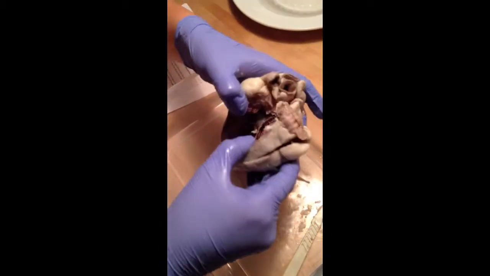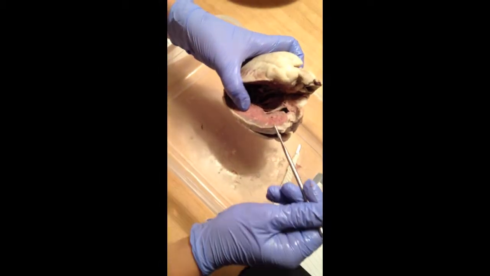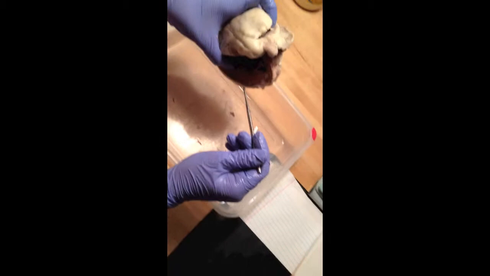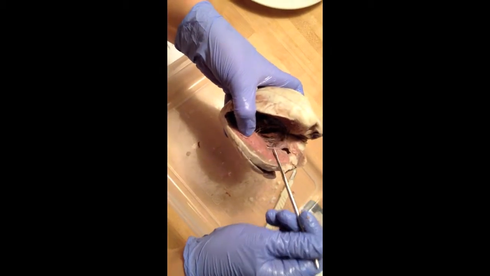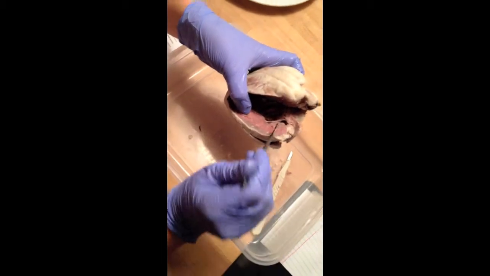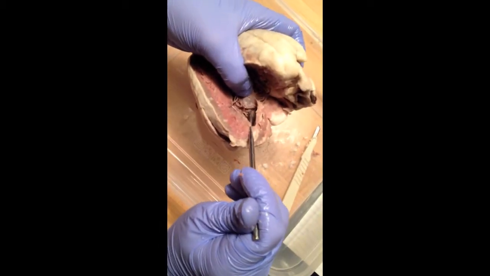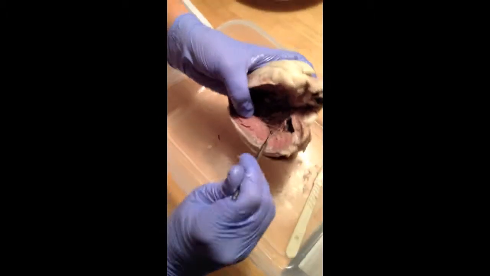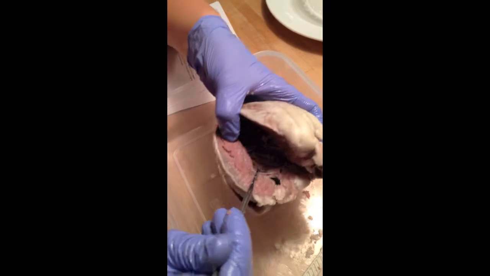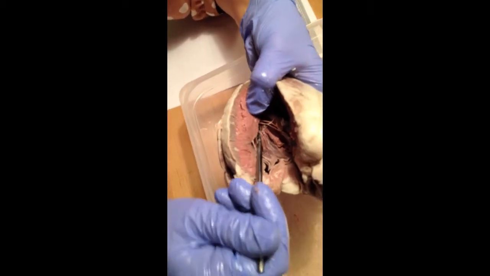The chordae tendineae is right here. The cusps of the valve are inside here. See? Okay. The papillary muscle is what connects. It's right here.